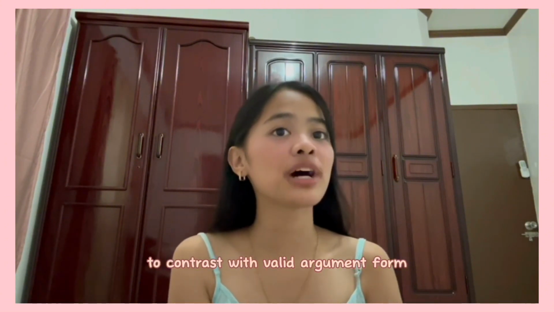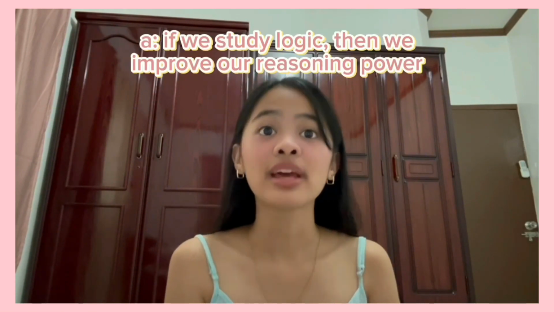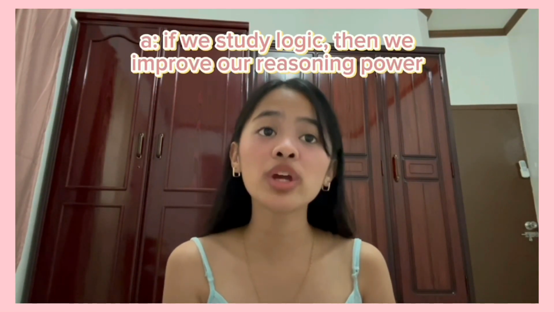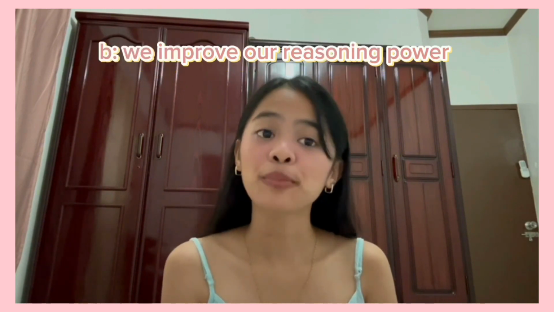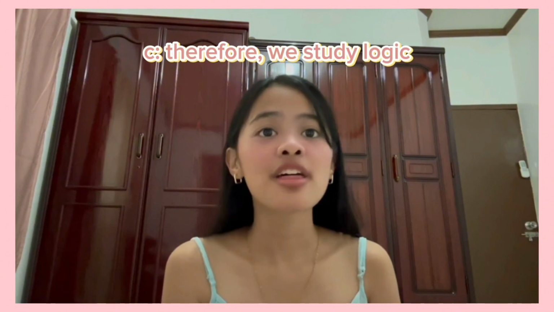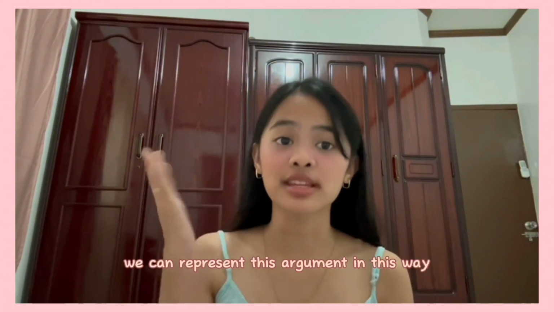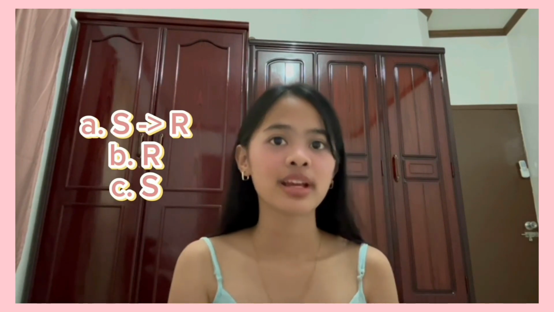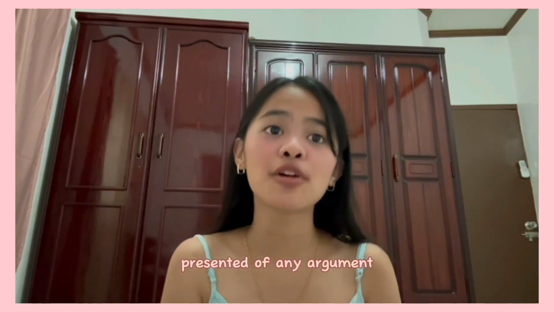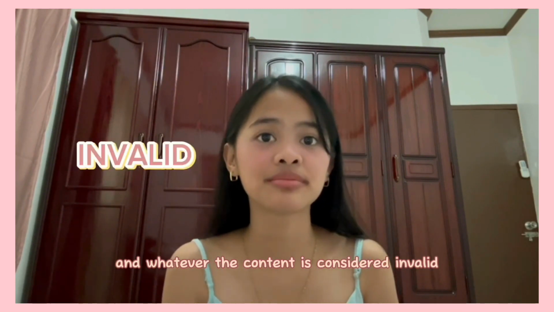To contrast with a valid argument form, let us argue this way. Premise A: if we study logic, then we improve our reasoning power. Premise B: we improve our reasoning power. Premise C: therefore, we study logic. We can represent this argument in this way. The argument form presented, whatever the content is, is considered invalid.